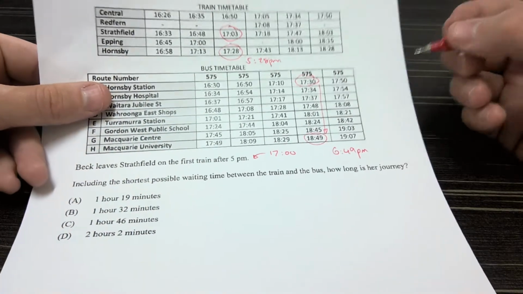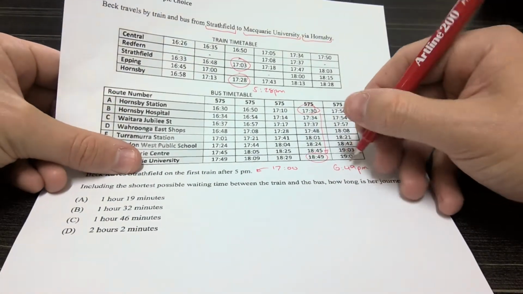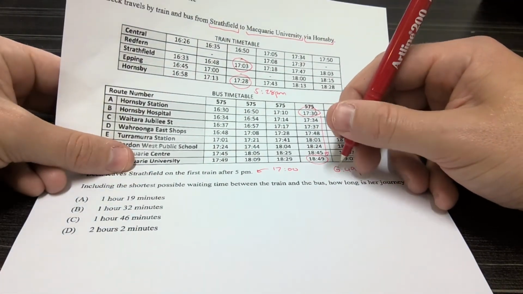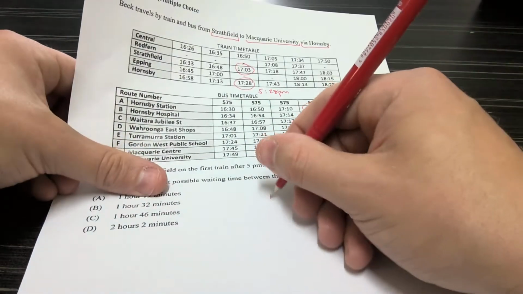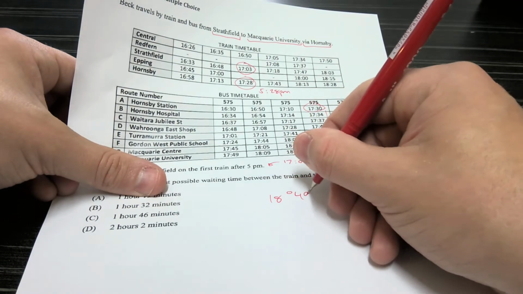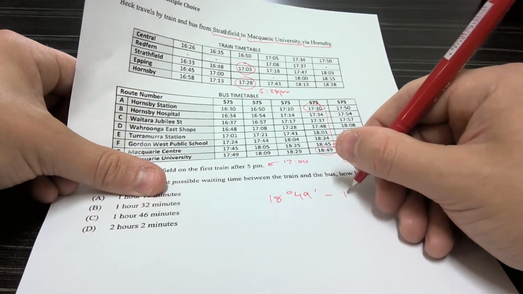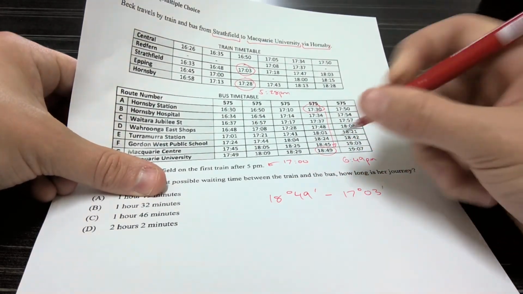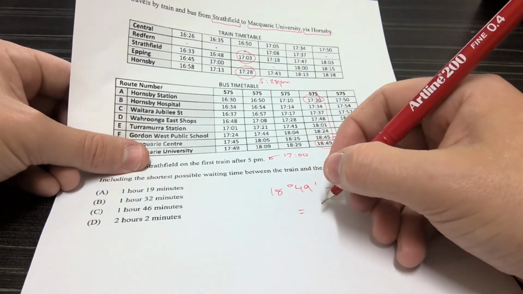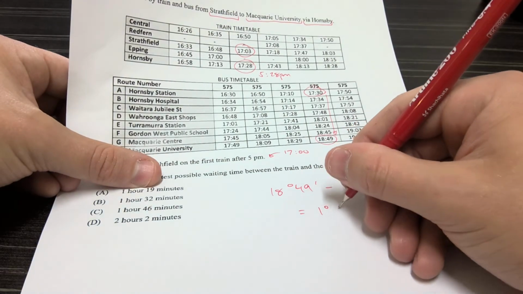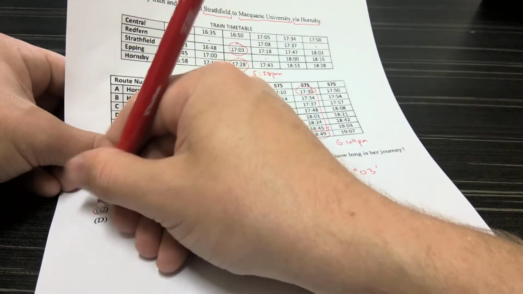I guess not. Anyway, all we need to do now is find the time difference between 6:49 p.m. and 5:03 p.m. So we've got 18:49 minus 17:03. So 6:49 minus 5:03 equals 1 hour and 46 minutes.